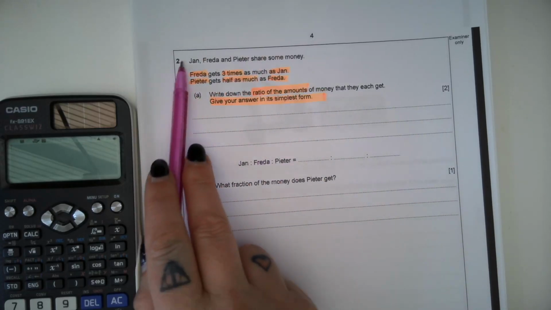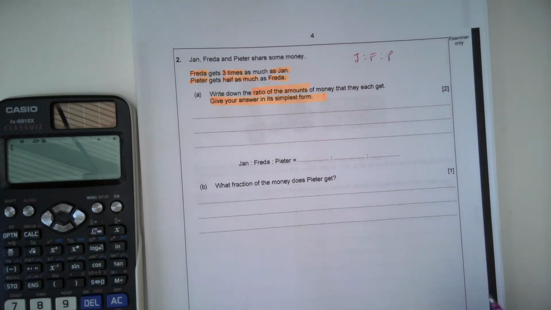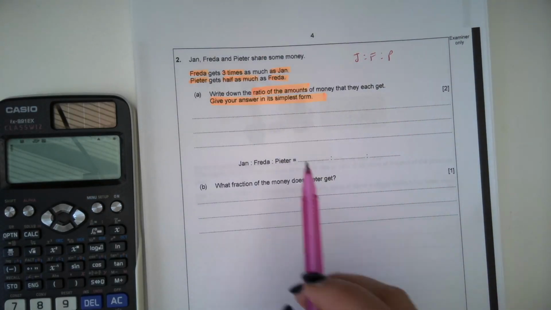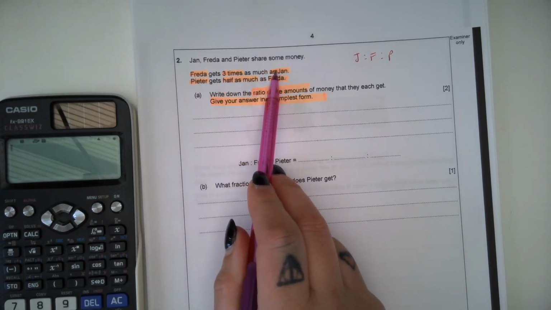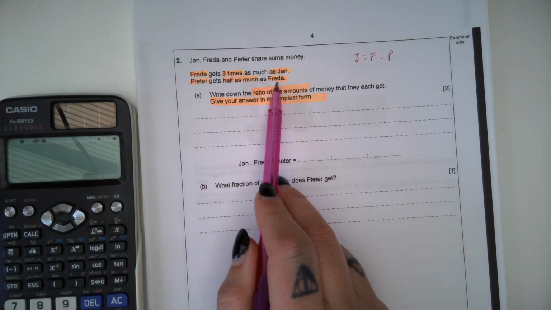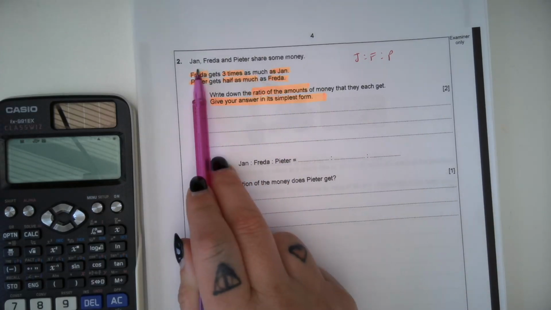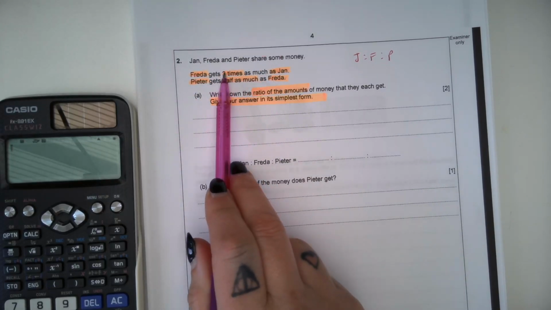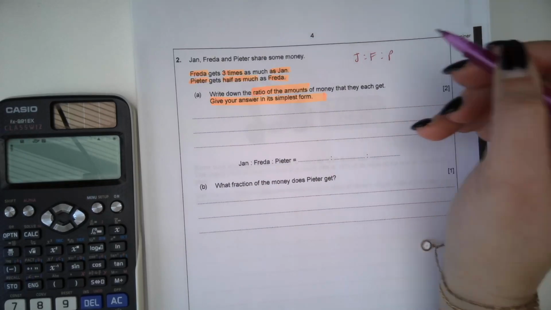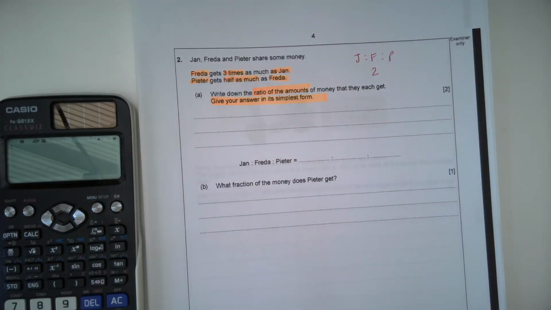So let's have a look at the information that we're given. So Jan to Frida to Peter is what we're interested in. Okay, so the information we have is Frida gets 3 times as much as Jan. Peter gets half as much as Frida. Because Frida is the one that we have in common with each of these two pieces of information, we're going to assign a value to Frida. Okay, so let's say that Frida is 2.